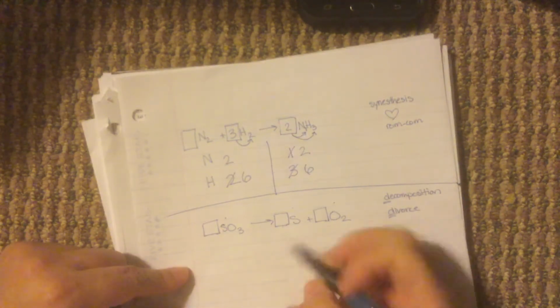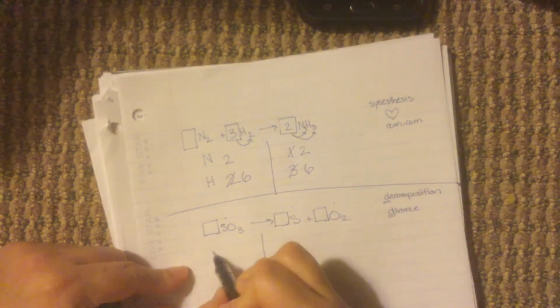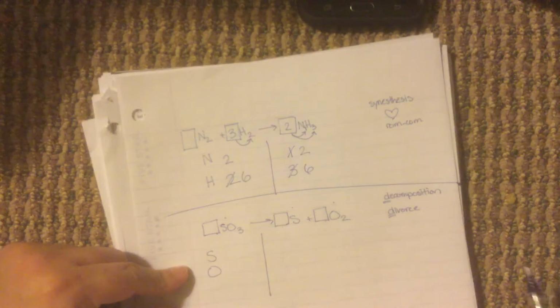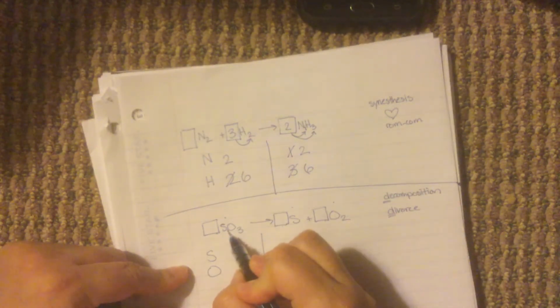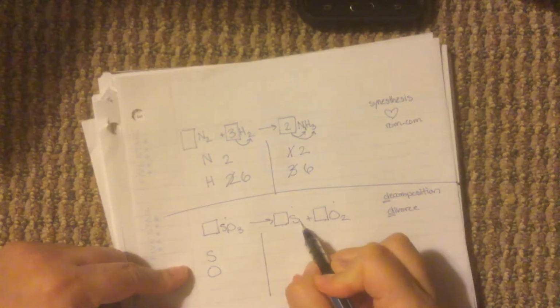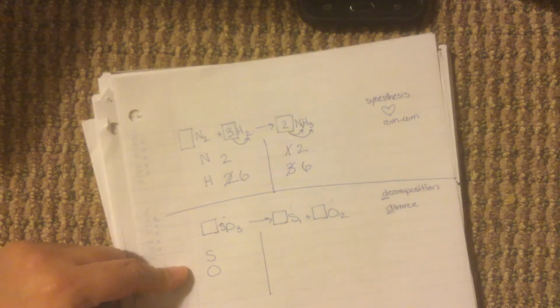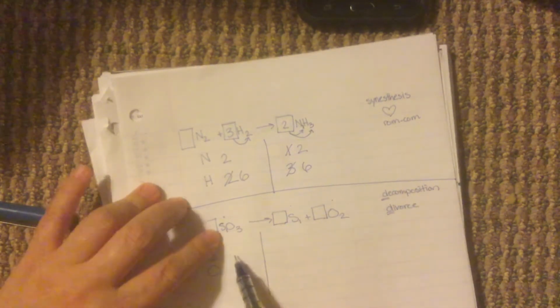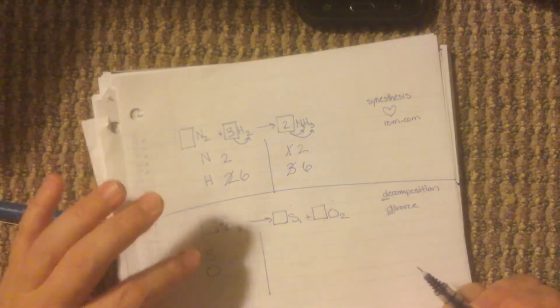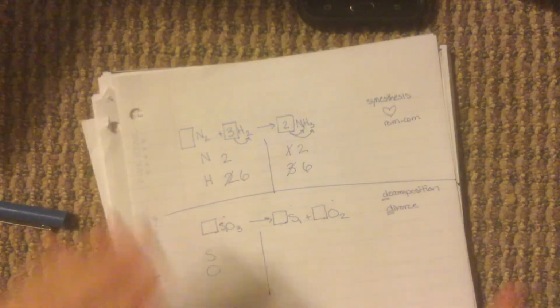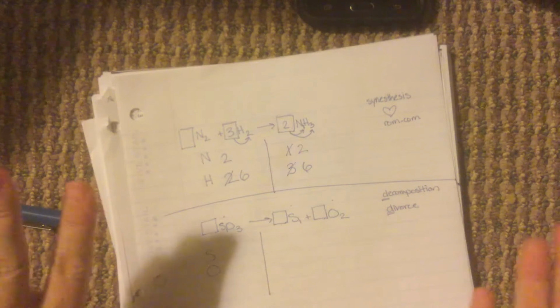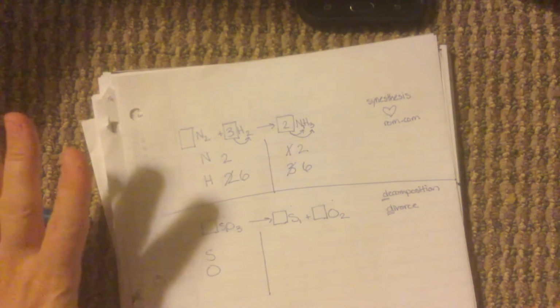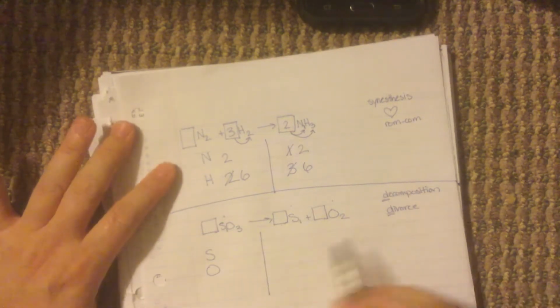Alright, so now we've got sulfur and we've got oxygen. Let's go ahead and put our subscript of 1 there and our subscript of 1 there. It's understood, but let's go ahead and make it blatant and just put it down. Okay, so we've got 1 sulfur. You know what? I'm forgetting to list the steps, because I don't know if this is the first video you're watching or if it's the 5th video you're watching. So let me put my steps.